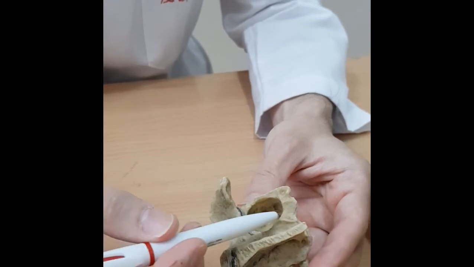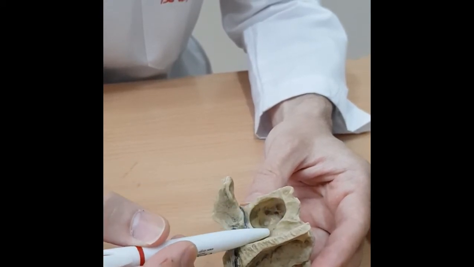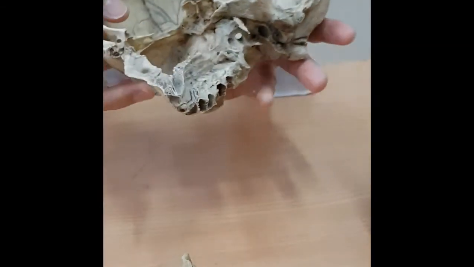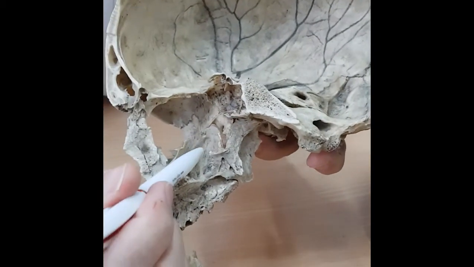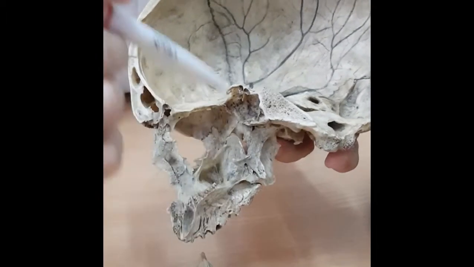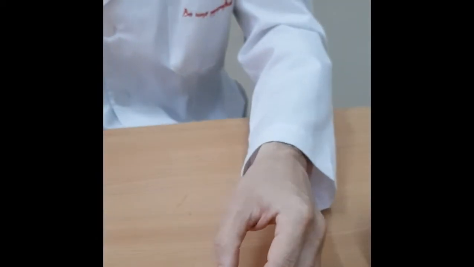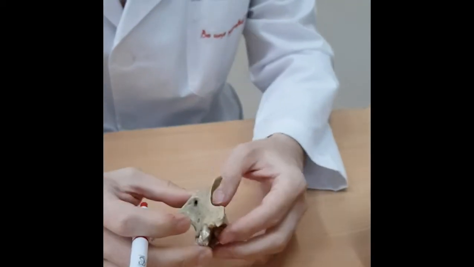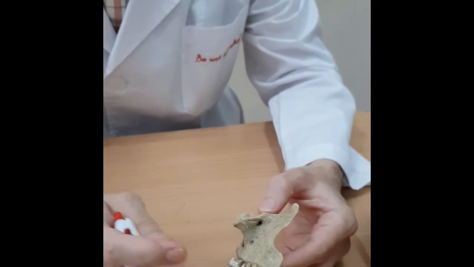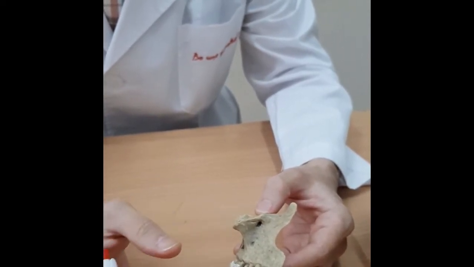This is the maxillary sinus. Here we can see the maxillary sinus inside the maxilla bone. So now we have discussed the surfaces.